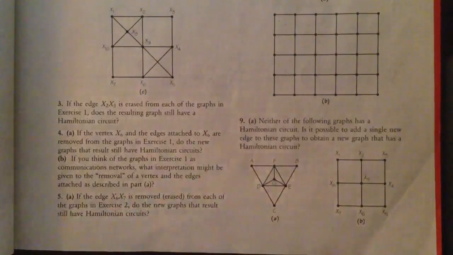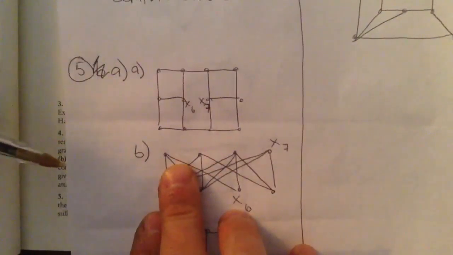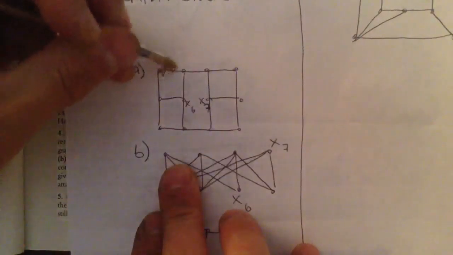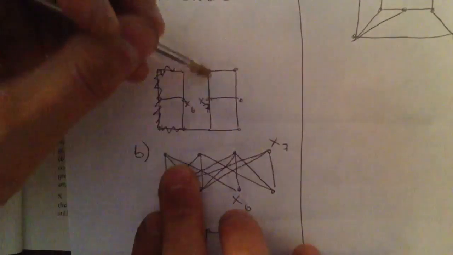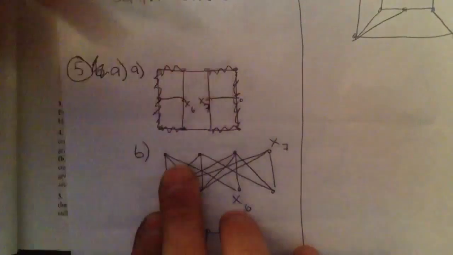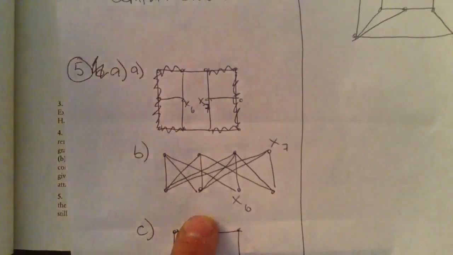have Hamilton circuits? So, x6 is there, x7 is there. In part A, we're looking at this, and I want to know, do I have a Hamilton circuit? Well, these edges would have to be included because it's degree 2. These edges because it's that vertex, and these edges because of that vertex. So now I'm just wondering, can I connect the rest of this stuff without violating a Hamilton circuit?